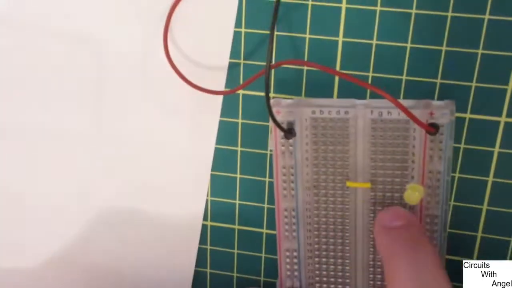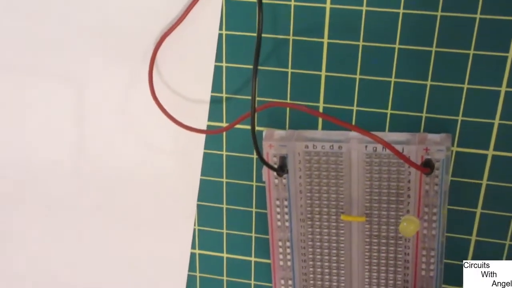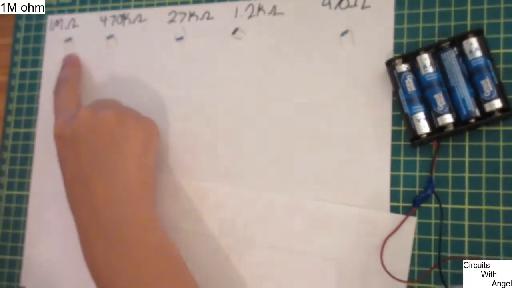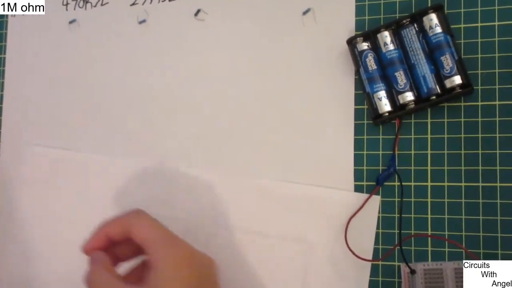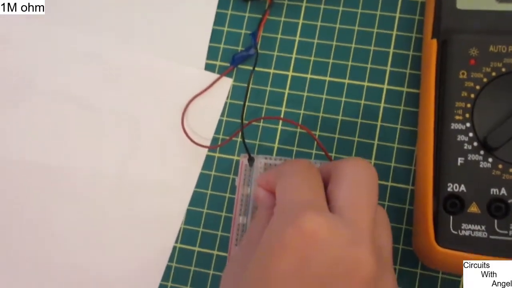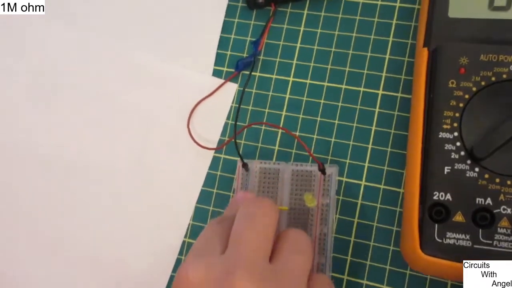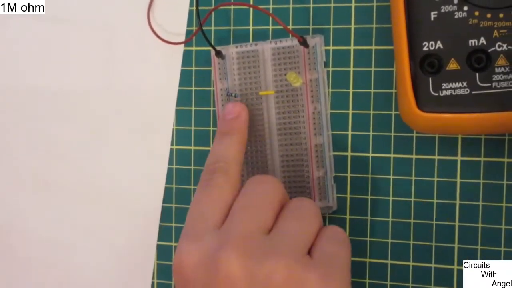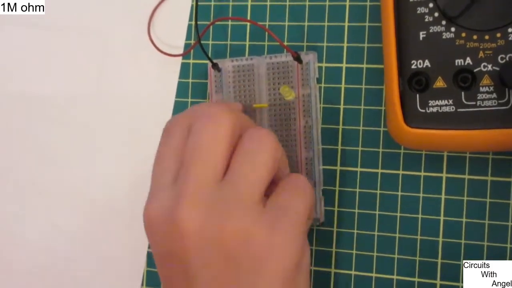The last component we need is a resistor. We must go through some resistors to find the perfect resistance for the LED. Here's the 1 mega ohm. I really doubt this will work. It's 1 million ohms. That's what mega ohm stands for. It doesn't turn on, but it's 1 million ohms.